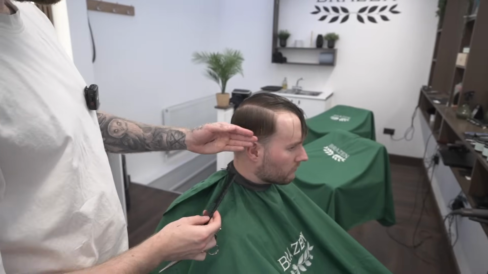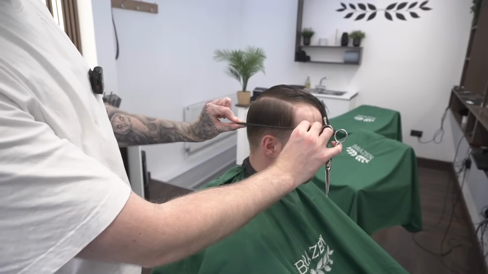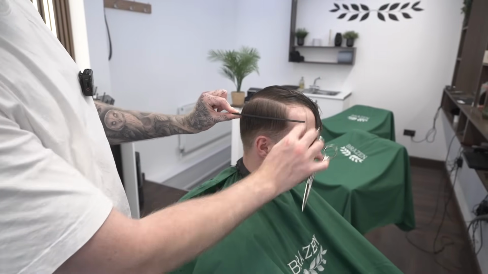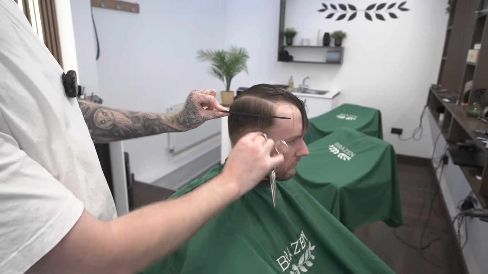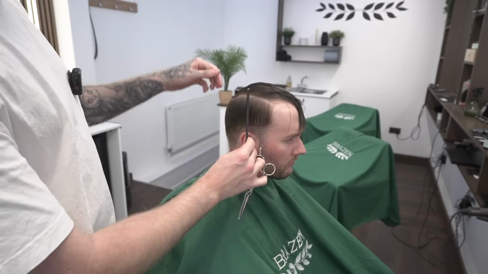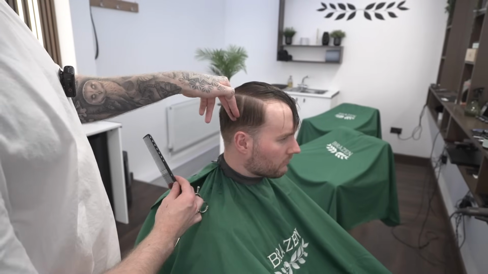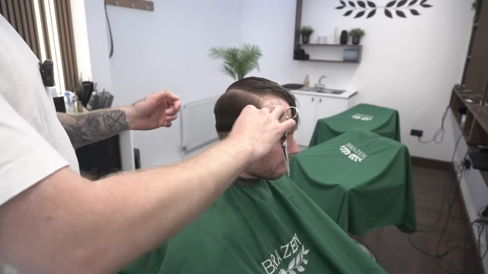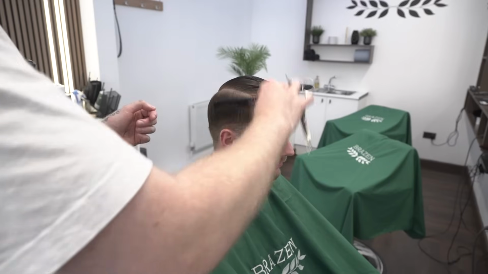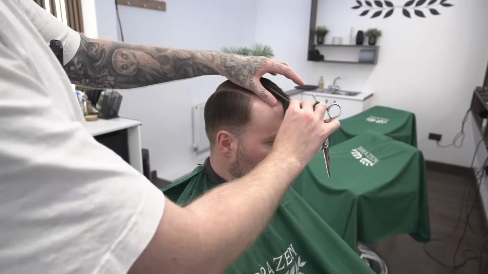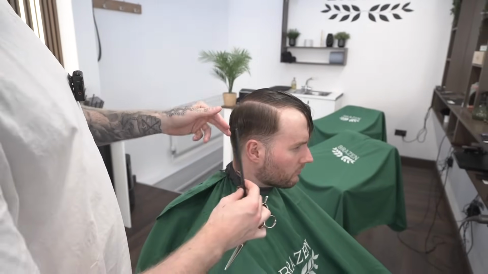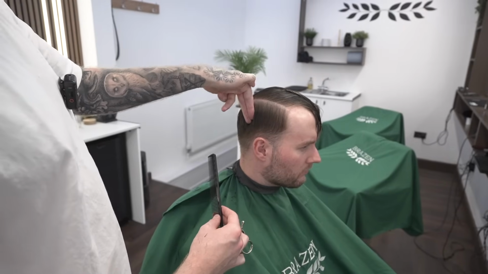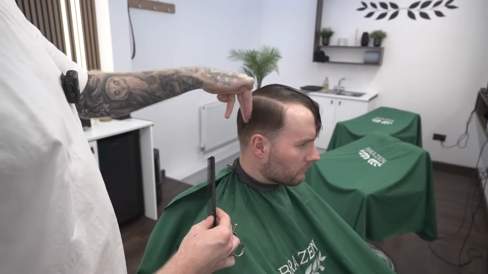So you can see all this weight building up here. We want to move this weight line up to about here. So we've got a little bit of room for our clipper work and our 0.5 line here. But we still need to make sure we're building enough weight to have all those hairs on top sit on. So for this haircut, because we're working in such a small area, I'm going to control it with my angle this way like we did at the back.